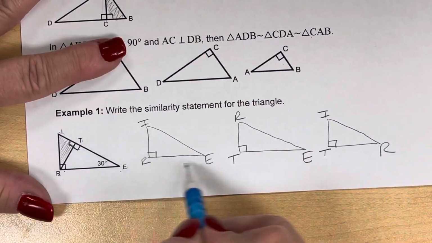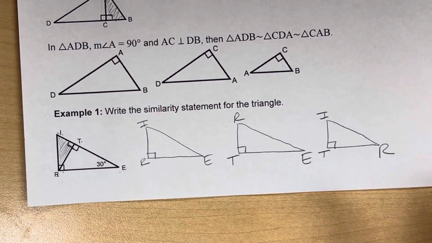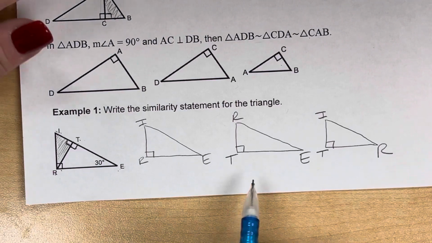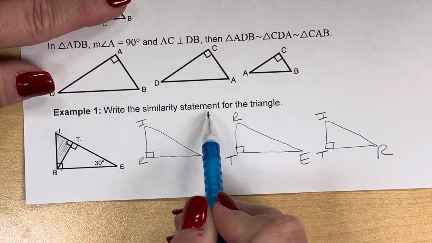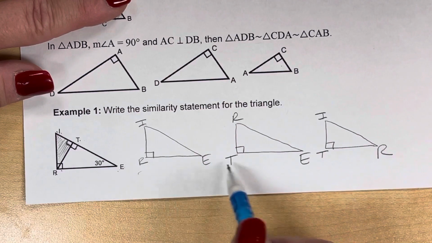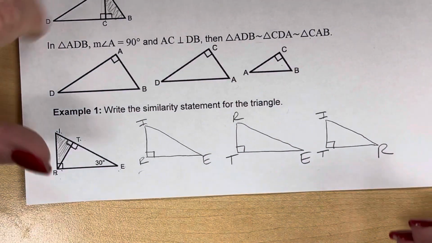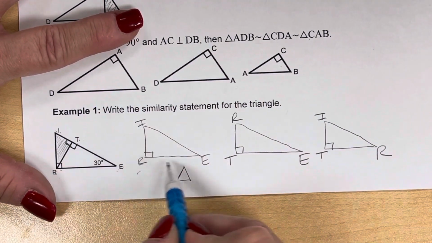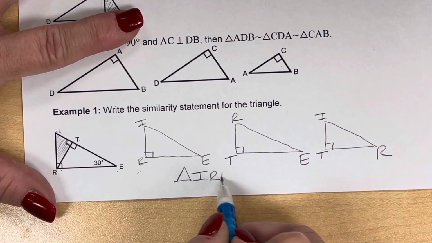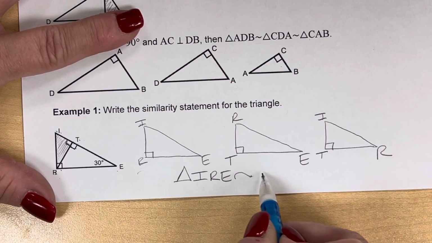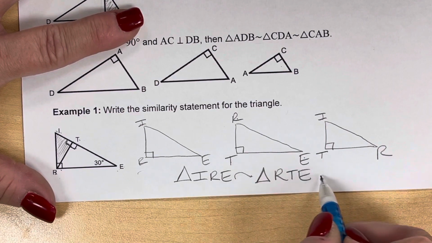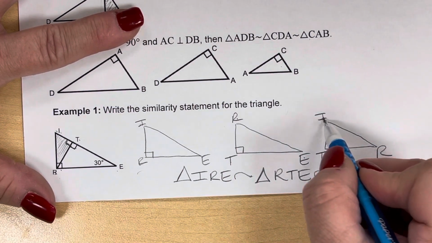So now that I have it written out, the reason I'm doing it is because in a minute when you have to find missing sides, this is going to be critical. But another reason is because, as you know, when you write similarity statements, you have to write the corresponding angles in the right order. So the similarity statement would be triangle I-R-E is similar to triangle R-T-E is similar to triangle I-T-R.